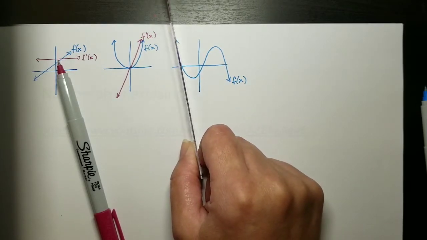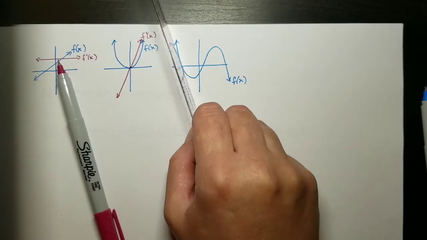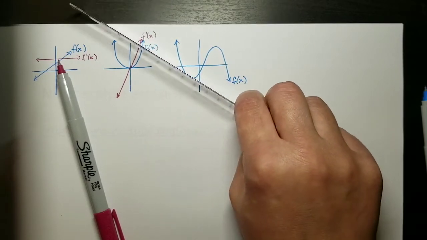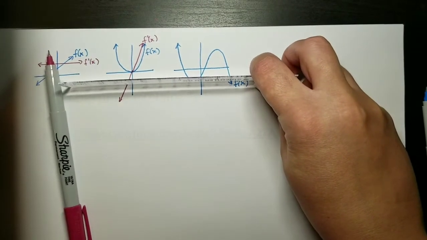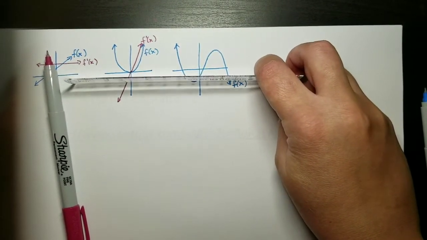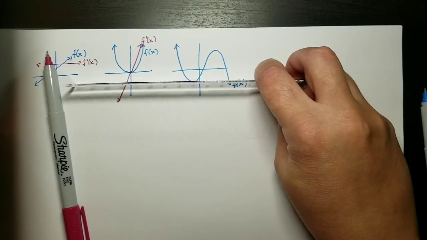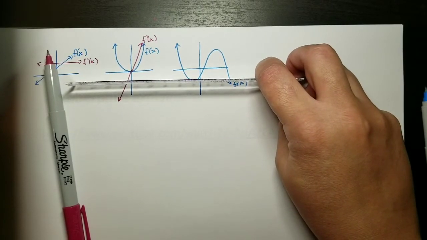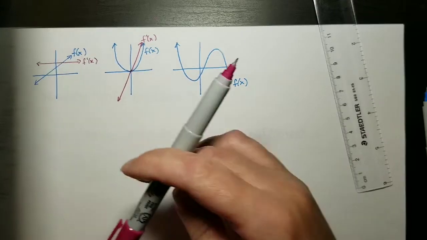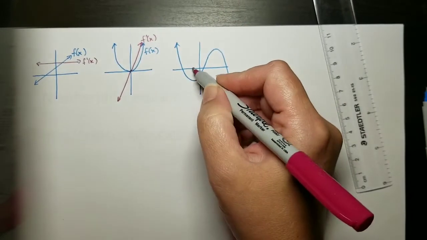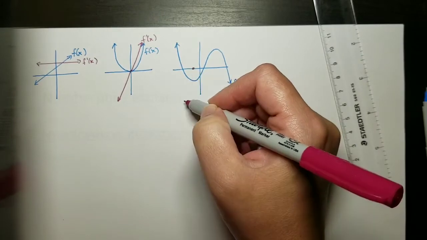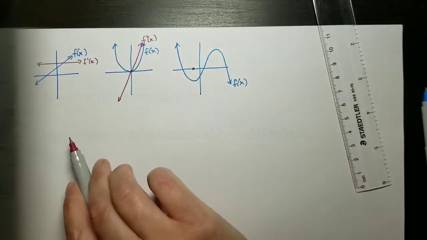It's steep going down. Then the slope of the tangent is still negative all the way here, but it's getting smaller and smaller. Now what happens when we have this turning point? The slope of the tangent there is going to be 0. So I would have a slope of 0 there, and this is on the negative side, going bigger and bigger negative.